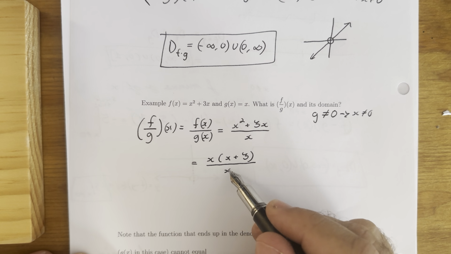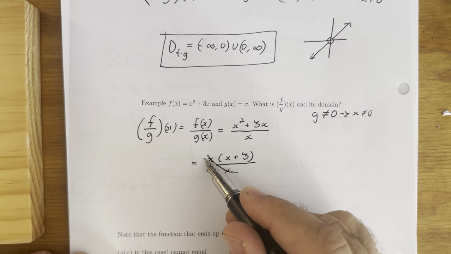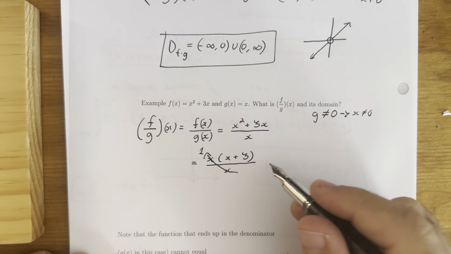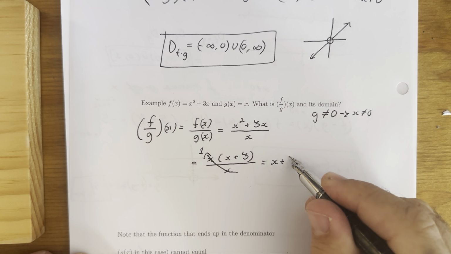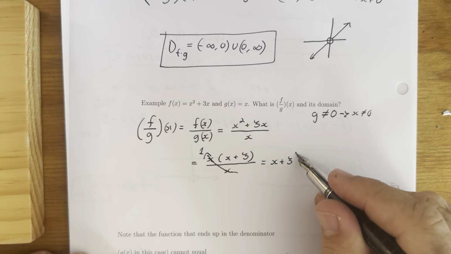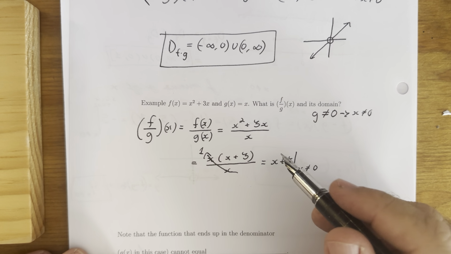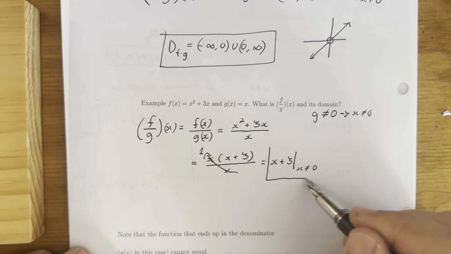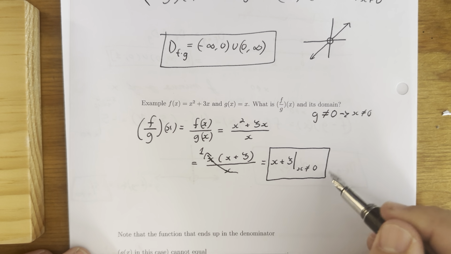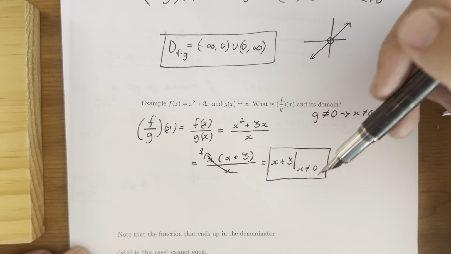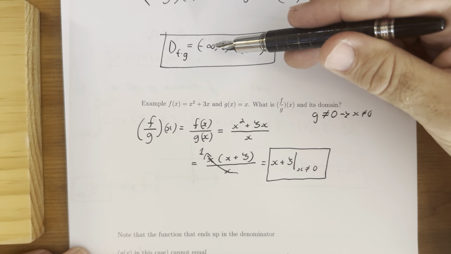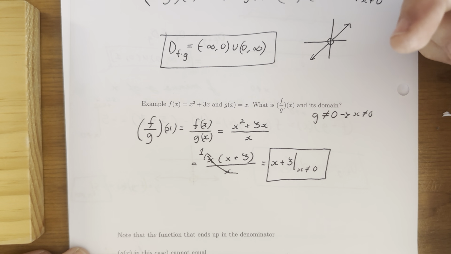And so here, x divided by x is 1, leaving us with x plus 3, but not so fast. We have to write that x cannot be 0. And our domain for this one would be all real numbers except for 0. It would be the same as what we had before.